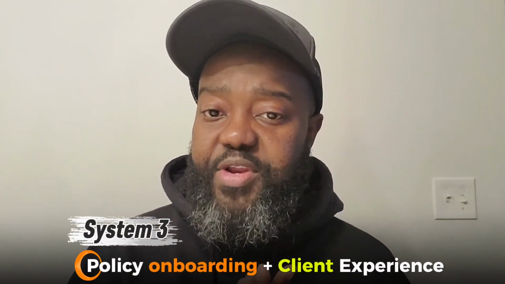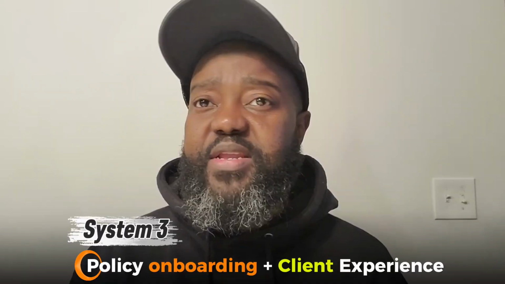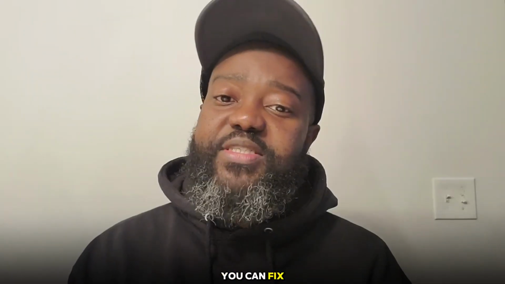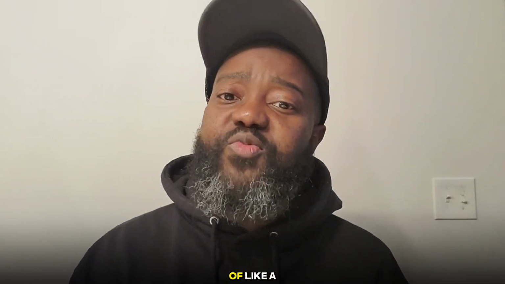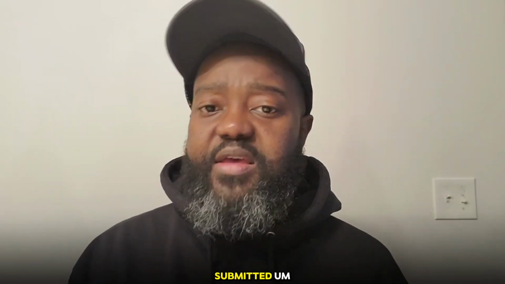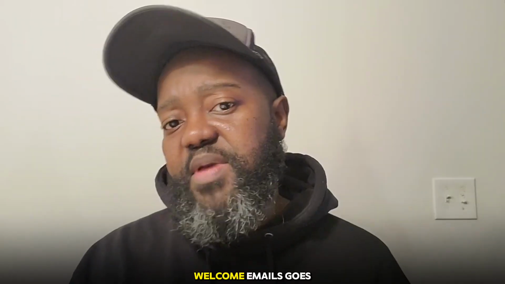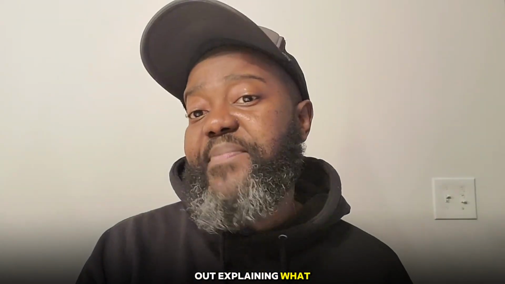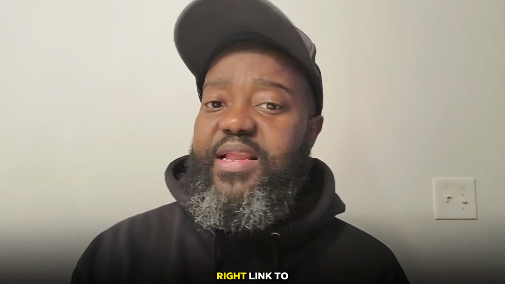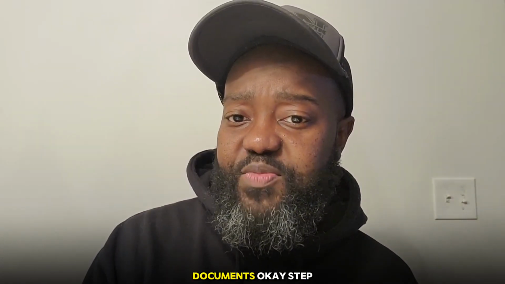System number 3 is automated policy onboarding plus client experience. So what do I mean by that? After you close a deal, most agents go silent. Big issue, right? You can fix that by setting up a welcome sequence. As soon as the application is submitted, boom, a welcome text goes out and a welcome email goes out, explaining what happens next, how to prepare for underwriting, and a link to the required documents.